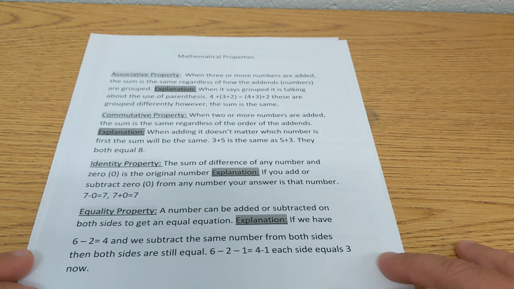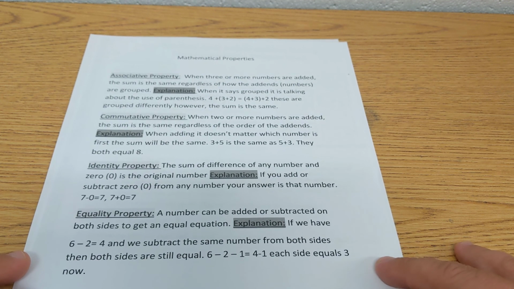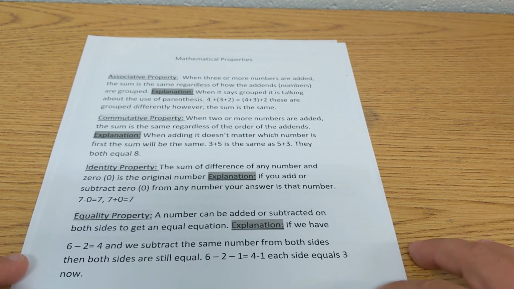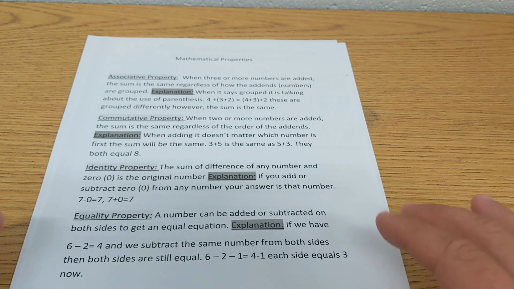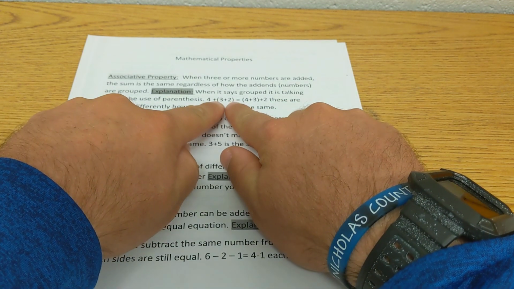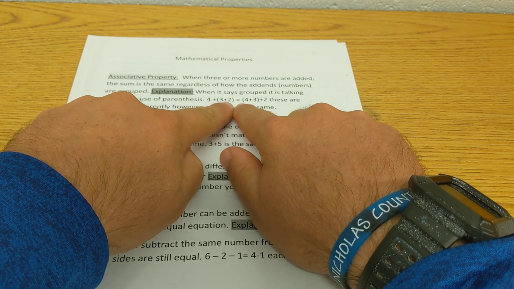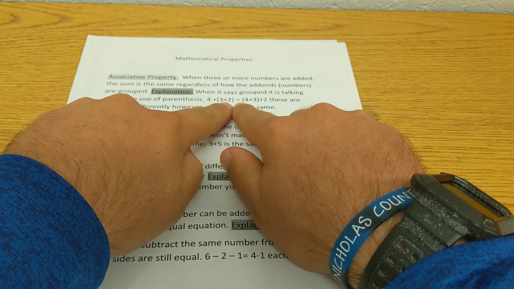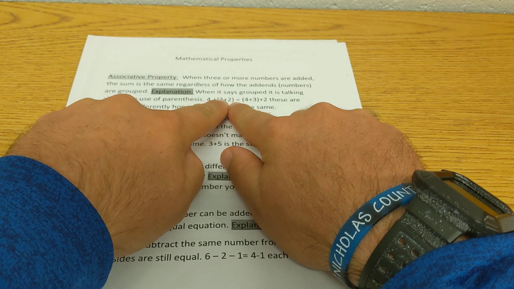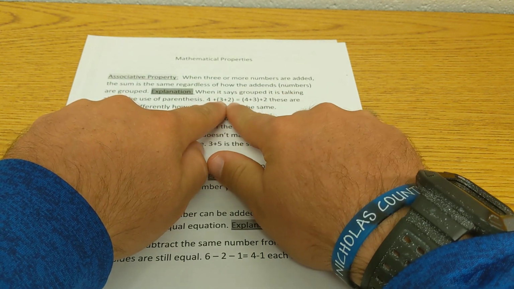Parentheses is the first thing that we need to do. So whatever is inside the parentheses is what we do. In this case, we add 3 plus 2, so that gives us 5. And then 4 plus 5 is 9.